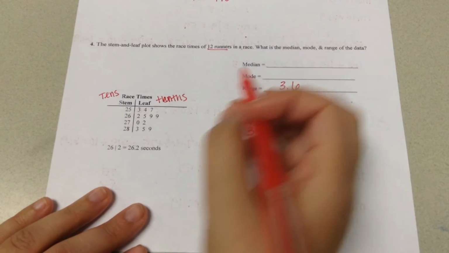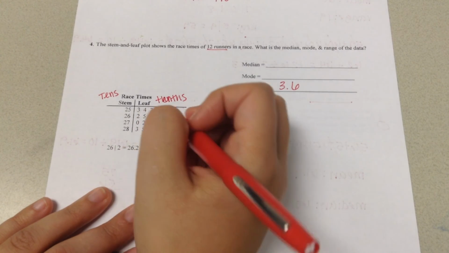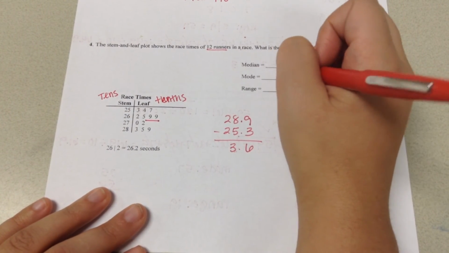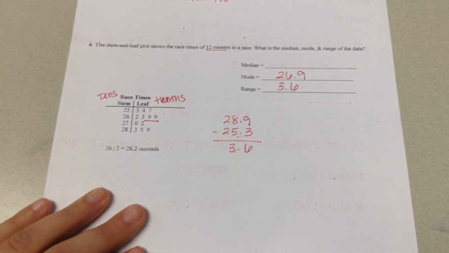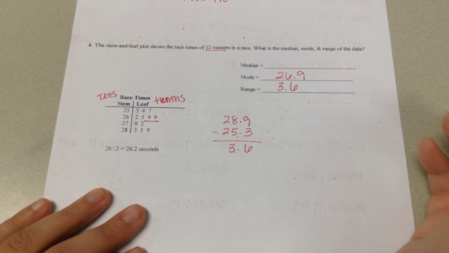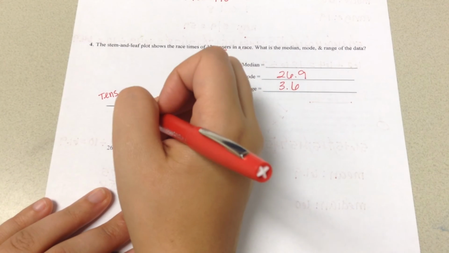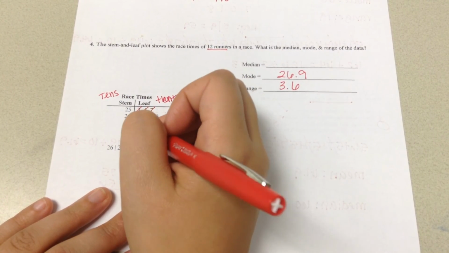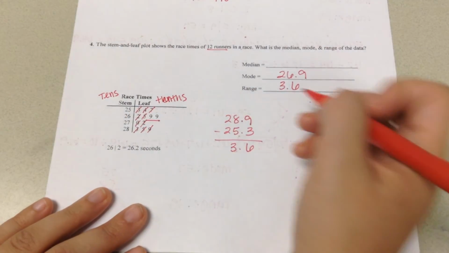And then my mode, which number is repeated most often? Well, I know that I see 2 9s here, so that's going to be 26.9. And then the median is going to be the number in the middle. So if I have 12, I have to have 1, 2, 3, 4, 5. 1, 2, 3, 4, 5. So it's both of those.